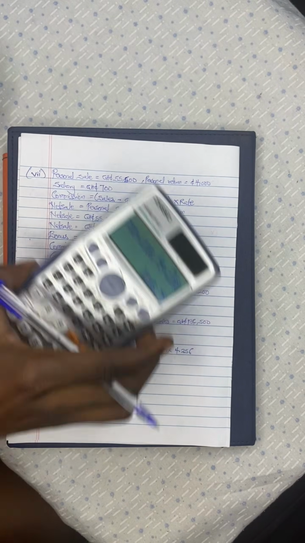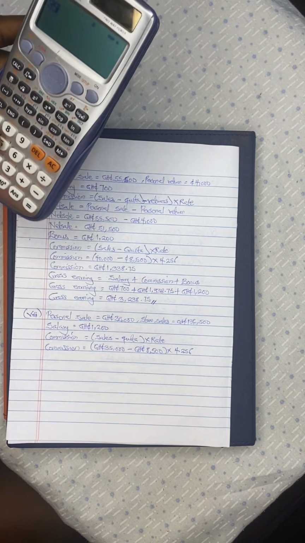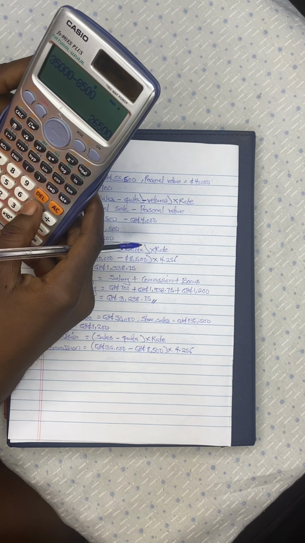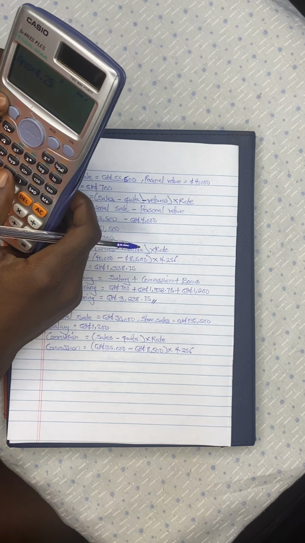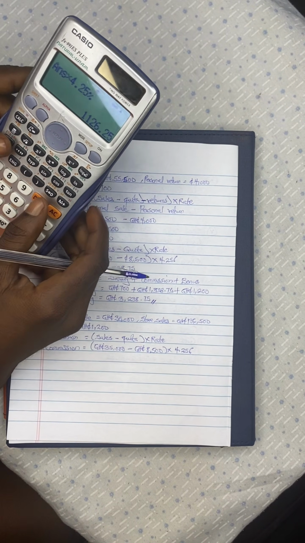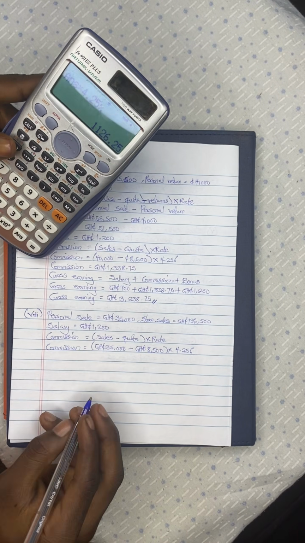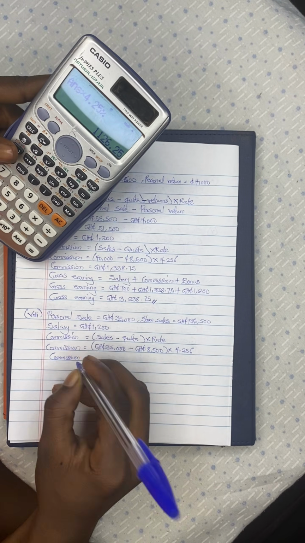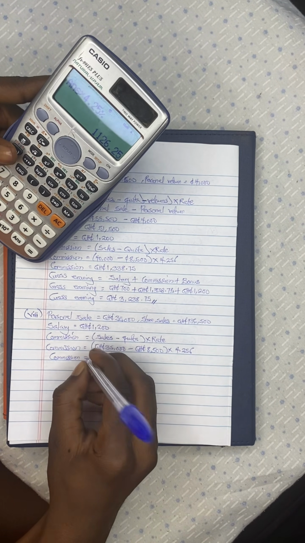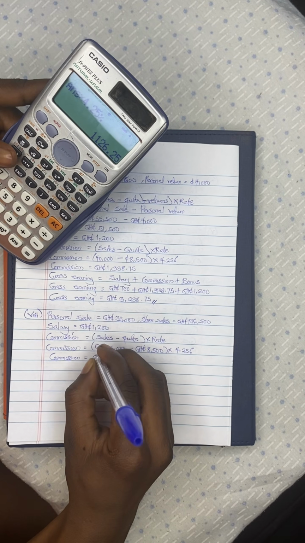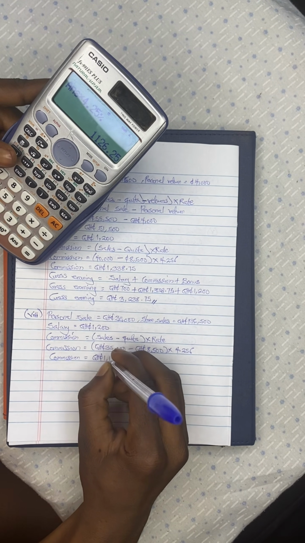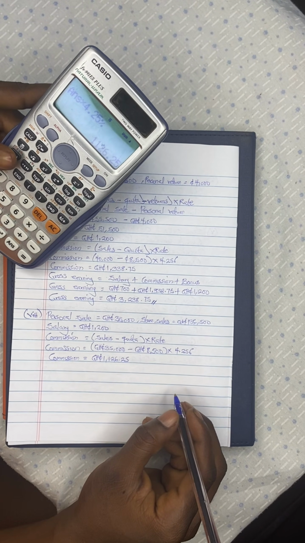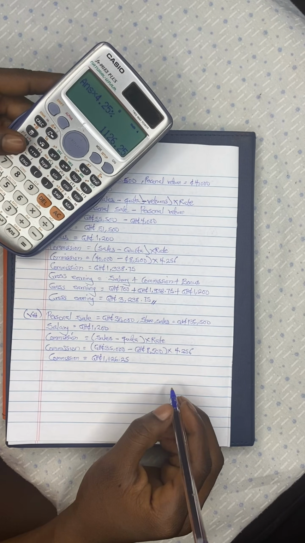So we see 35,000 minus 8,500 times 4.25%. Okay, we have 1,126.25 for our commission. So commission here is equal to 1,126.25. Then let's calculate for the override, then that will be all.